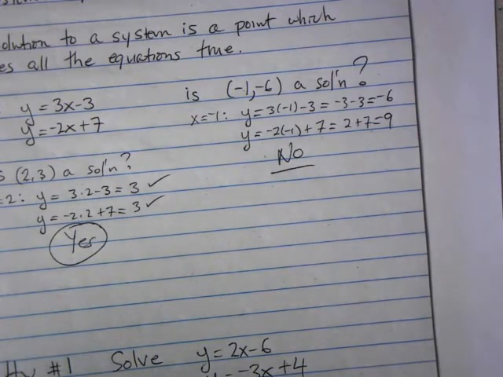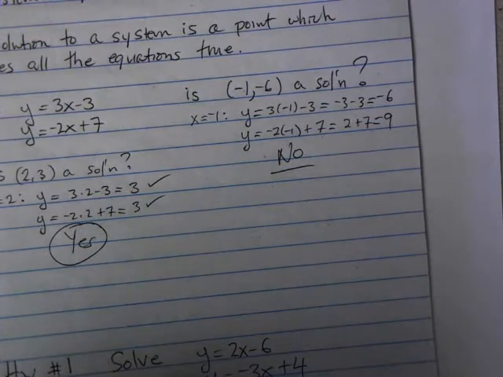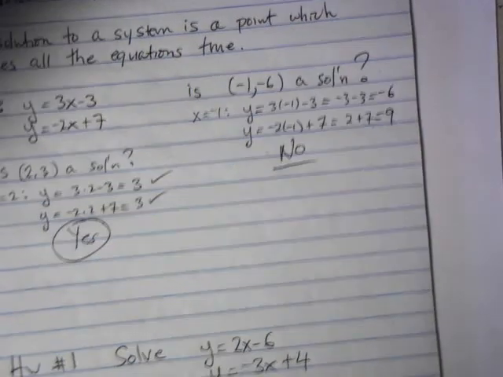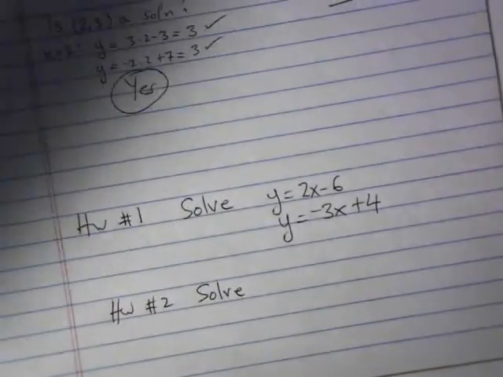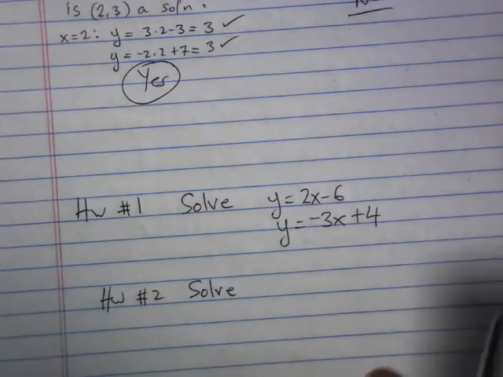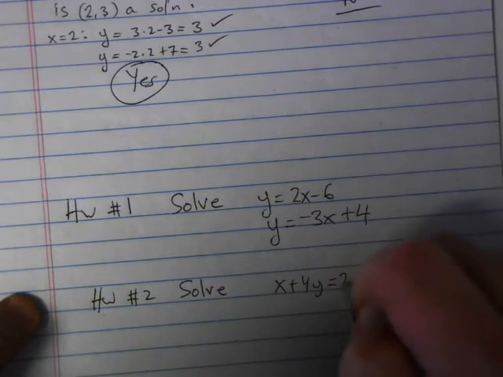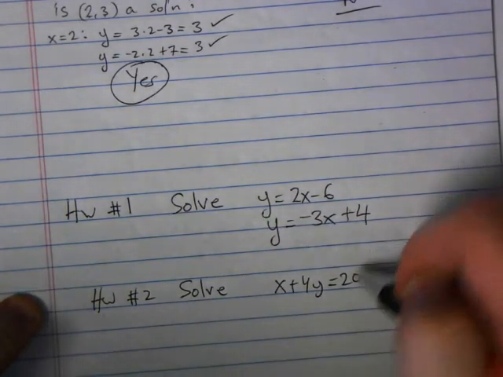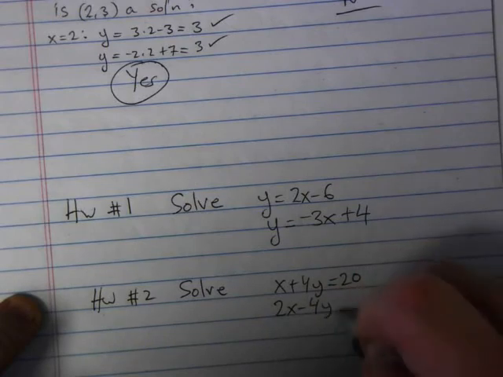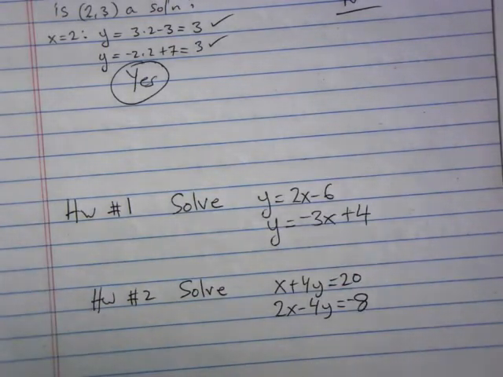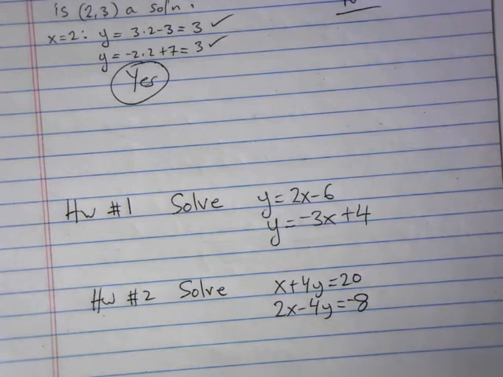Okay, so here's homework problem number 2. Solve. Well, you can't see what I'm writing. Solve x plus 4y equals 20 and 2x minus 4y equals negative 8. So once again, pause the video at this point. Actually, this is going to be the end of this first video. So stop, give this problem a try, see how it goes, and then move on to video number 2.